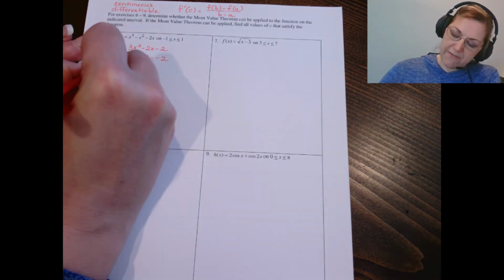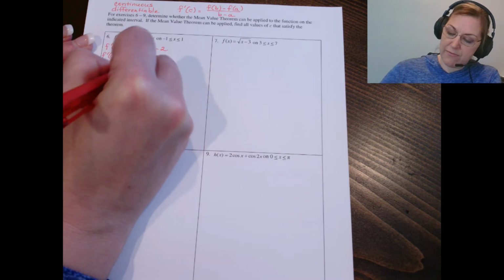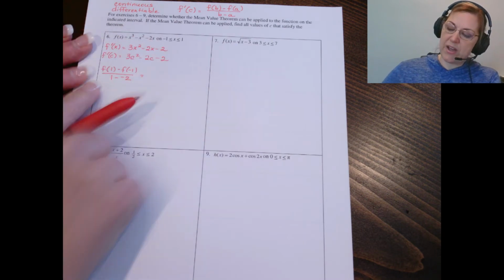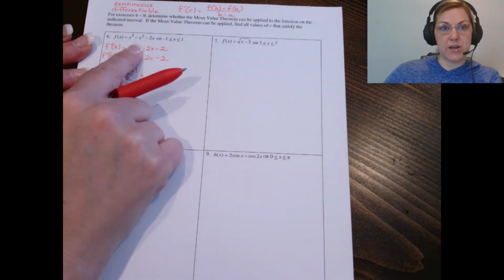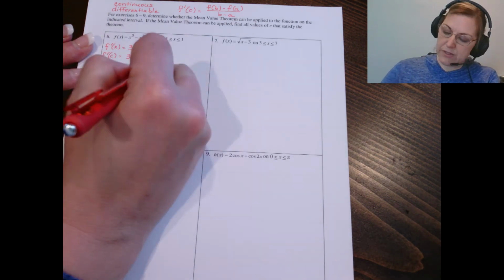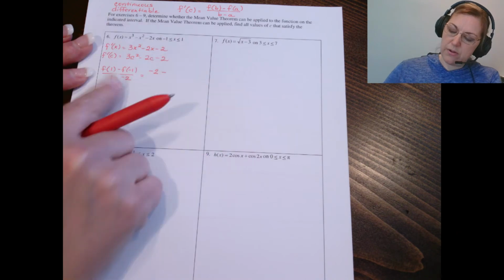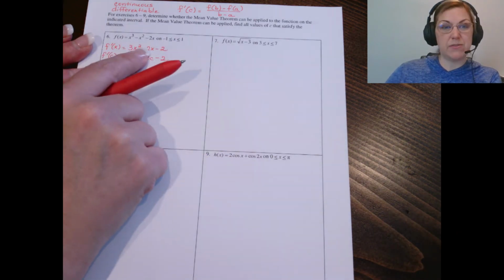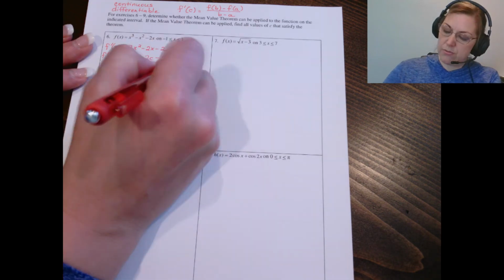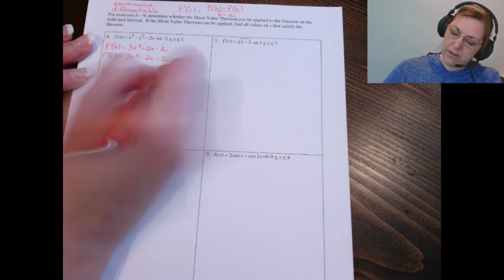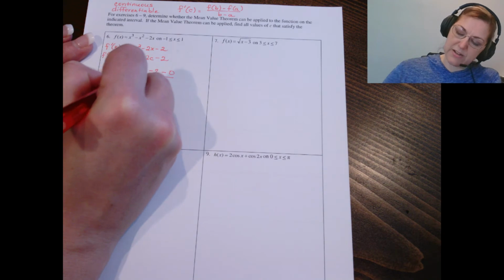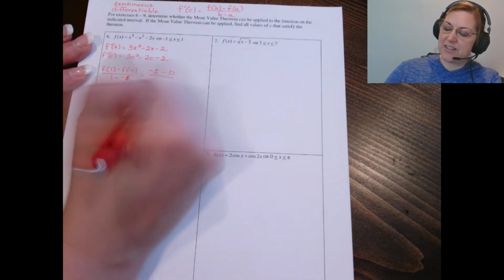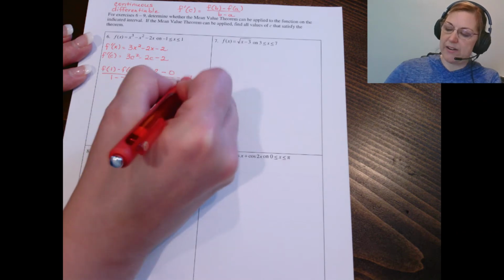So I need f of 1 minus f of negative 1 over 1 minus negative 1. So f of 1 is 1 minus 1, which is 0, minus 2 is negative 2. Put in negative 1. I've got negative 1 minus 1, which is negative 2, plus 2, which is 0. Forgive me, this is a negative 1, not a negative 2. I was thinking ahead. This is 2. So I get negative 1.